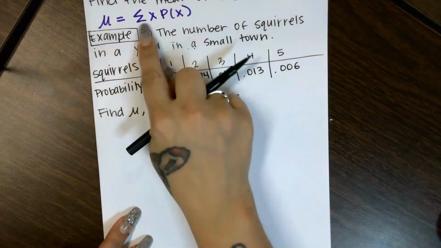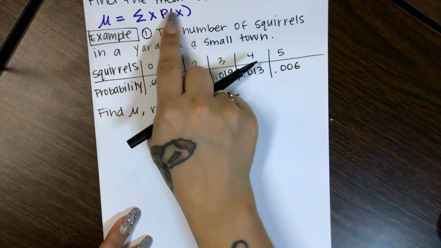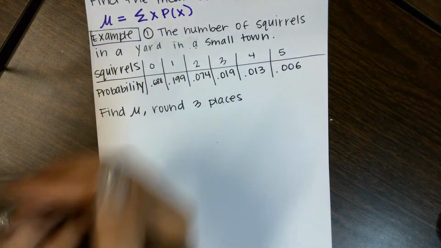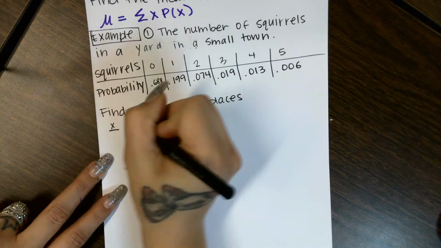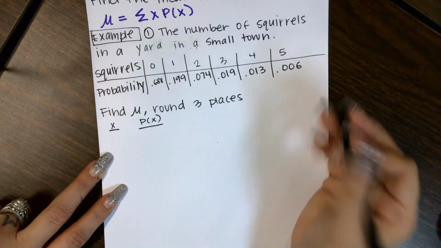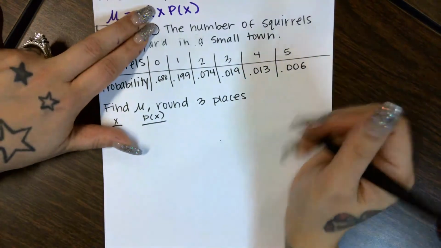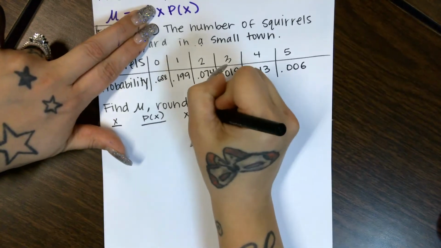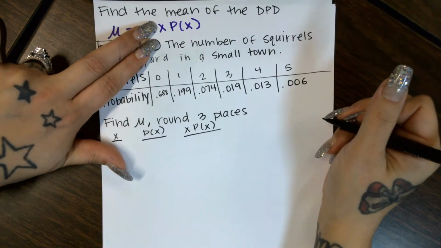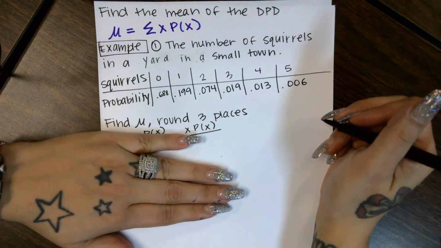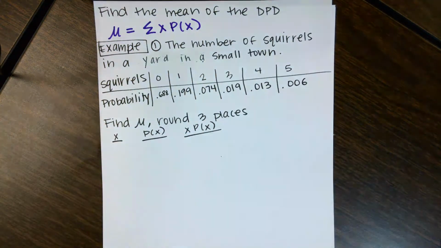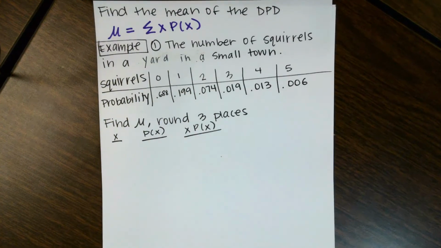It wants me to multiply them together and then add them up. The easiest way is to write down all of our x's and their probabilities, then do the math of multiplying them together. Then at the very bottom of the third column, we'll add everything up. That's your mean.